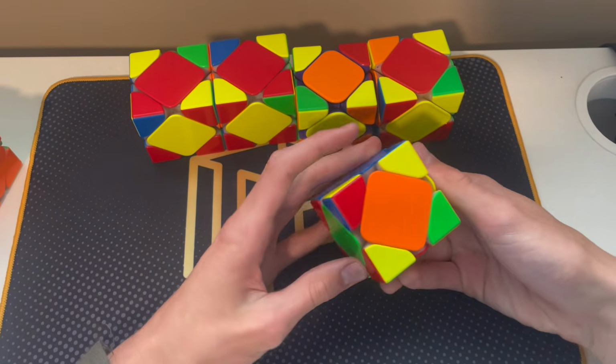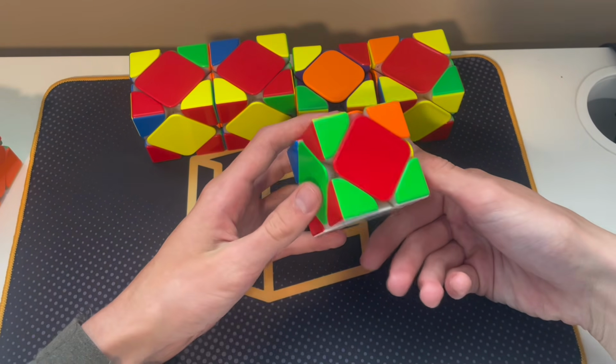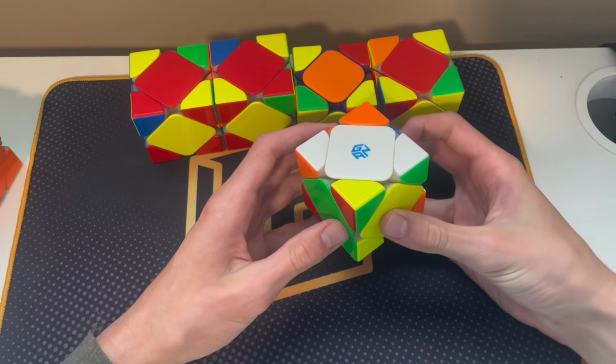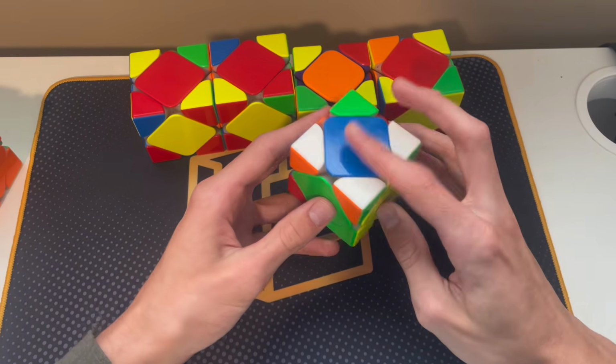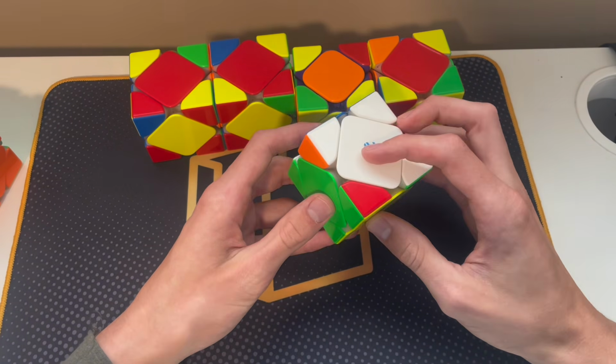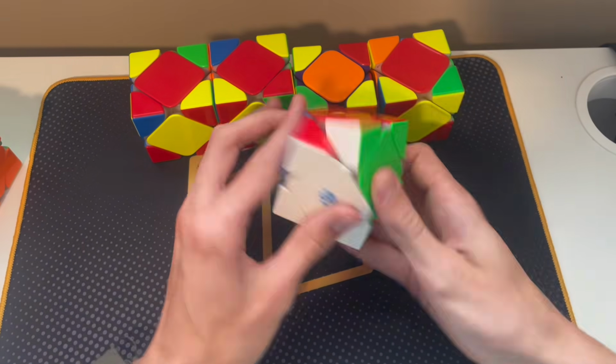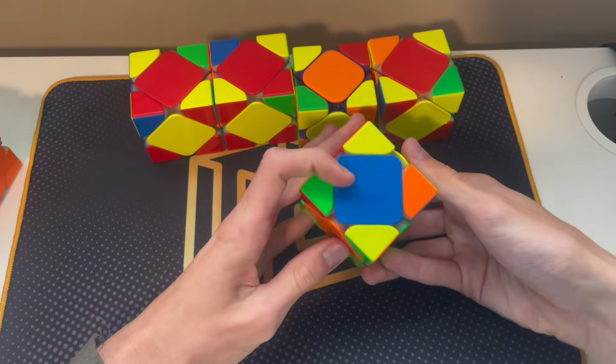Now for this one, this alg's a bit weird. You're going to start here, you're going to go 1, 2, insert this corner, solve these two like that, and do your last move.